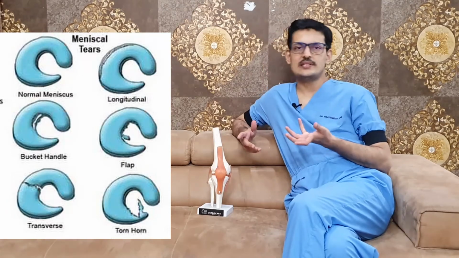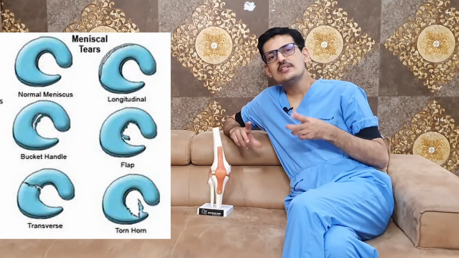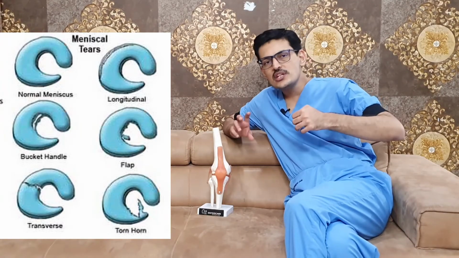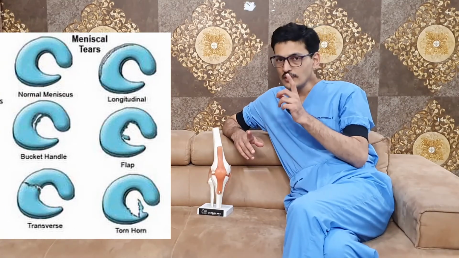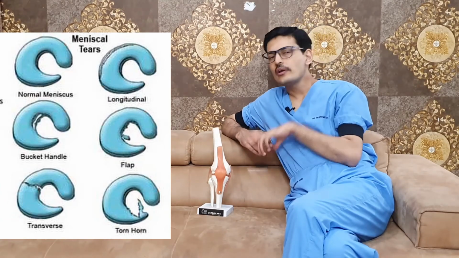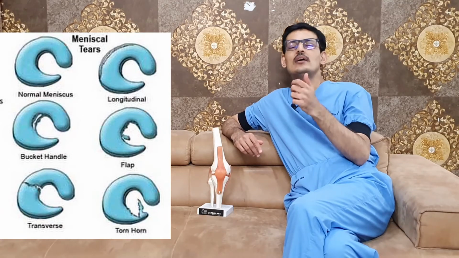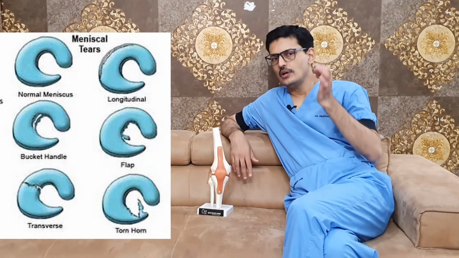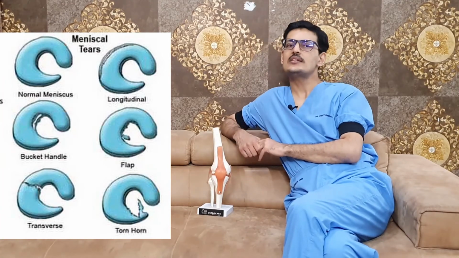Both of these tests basically are twisting knee tests. So what we do is we twist the knee and we see if the pain is reproduced or not. If there is a meniscus injury, twisting movement of the knee joint will produce pain. But both of these tests are around 80 to 90% sensitive for diagnosis. So they are not confirmatory tests, they will just give you an idea that the patient may have a meniscus injury. For confirmation of meniscus tear, an MRI examination is mandatory.